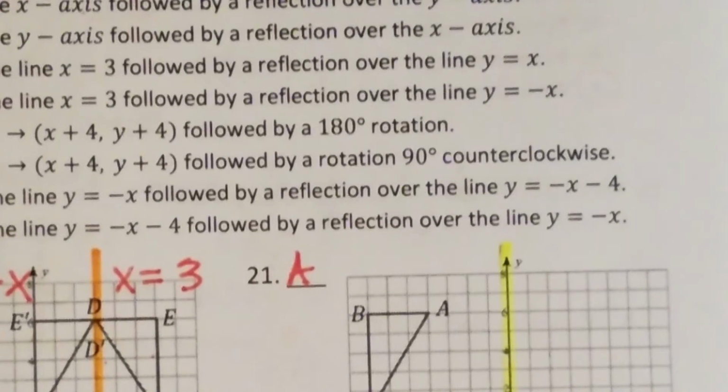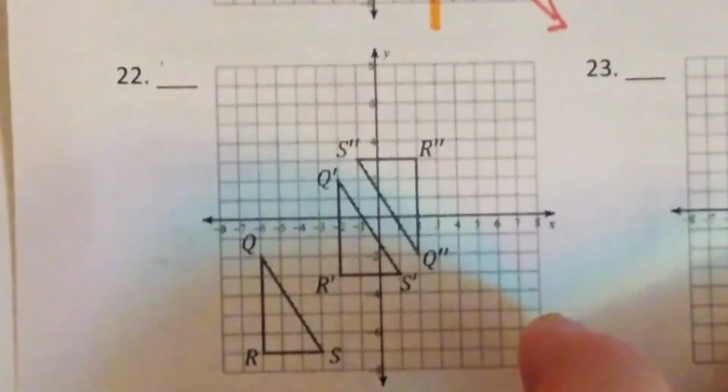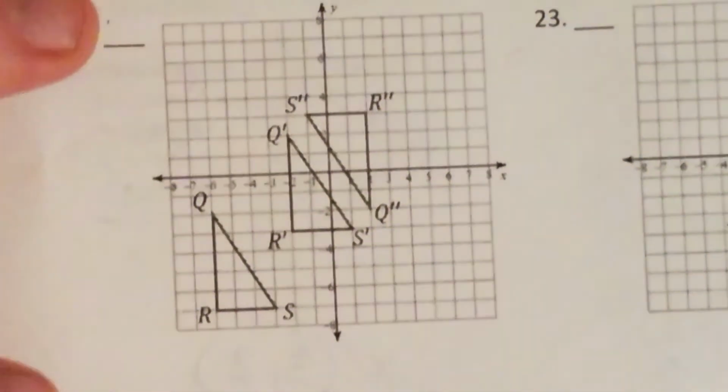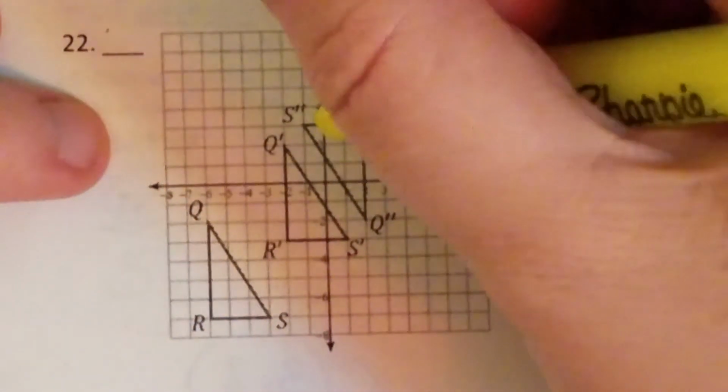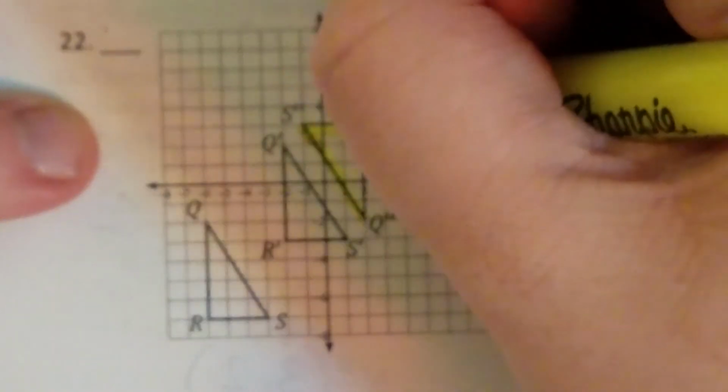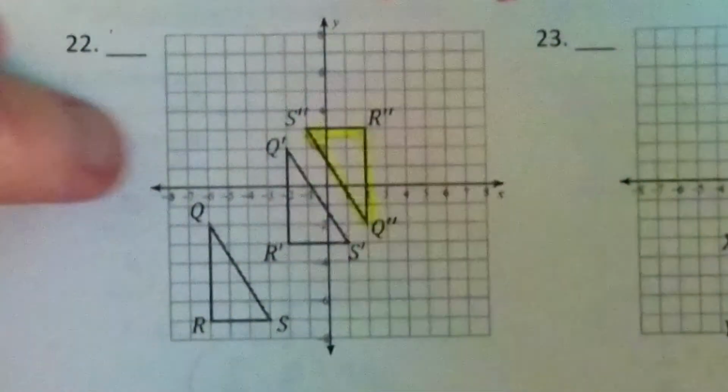Both of them are followed by a rotation. Okay, well now we have to get really, really picky about it. Now we have to get real technical with it. So did we make a quarter turn, or did we turn it 180 degrees, which is halfway around the origin? All right, so let's look at our picture. Translation we know we got. Is this a 90-degree rotation, or is it a 180-degree rotation? So let's see if we can sort that out.